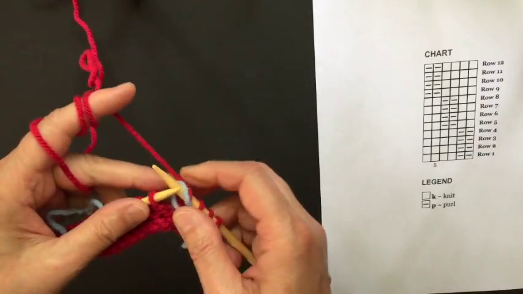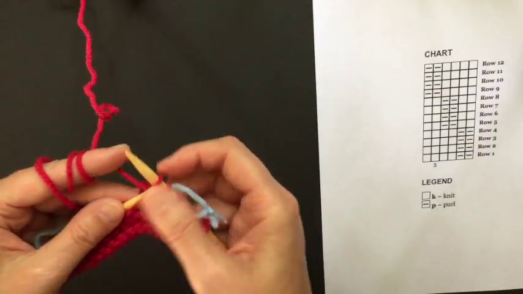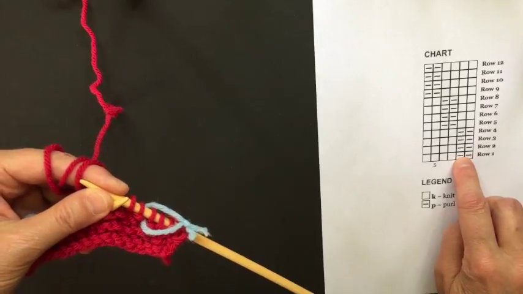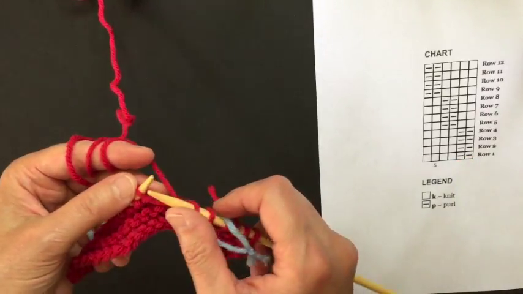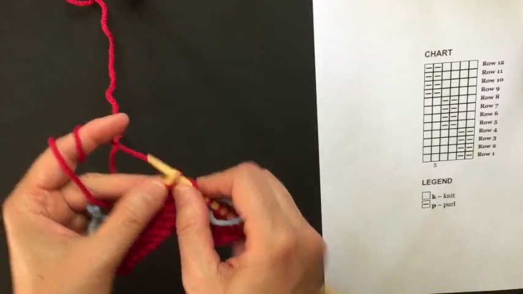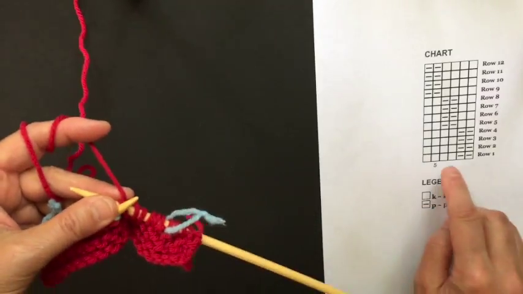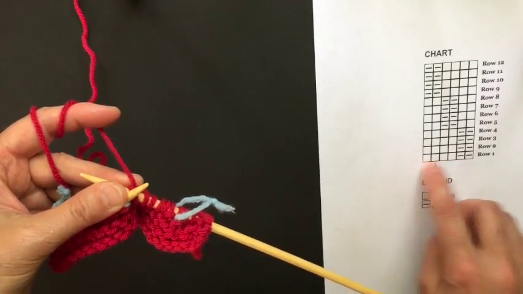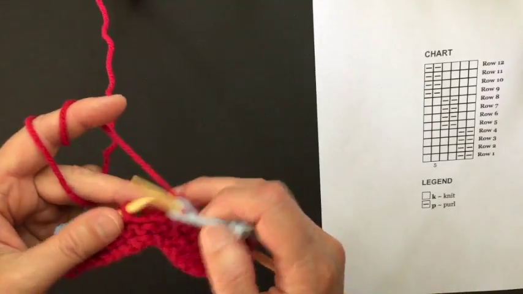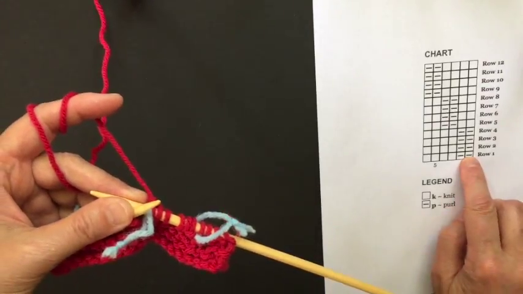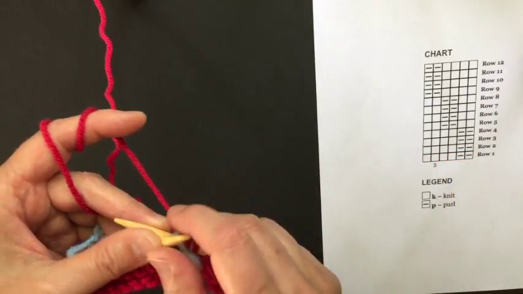So it's going to be purl and purl, just like right here, purl and purl. And now we need to do knit, knit, knit, knit. So 4 knits, 1, 2, 3, 4. 1, 2, 3, 4. And I'm done with my first repeat. I move my marker, and I will repeat this purl, purl, knit, knit, knit, knit again.